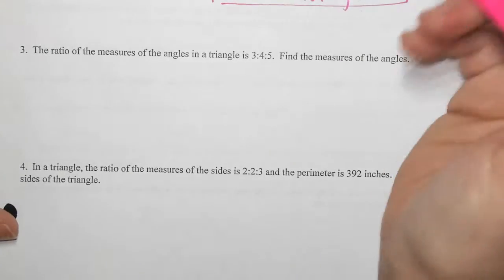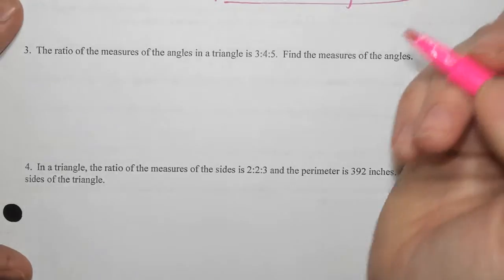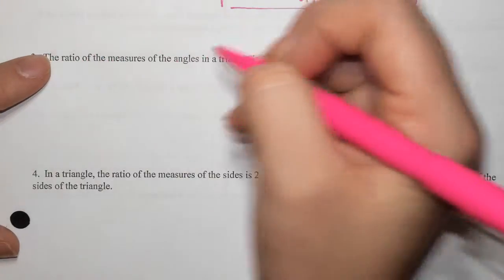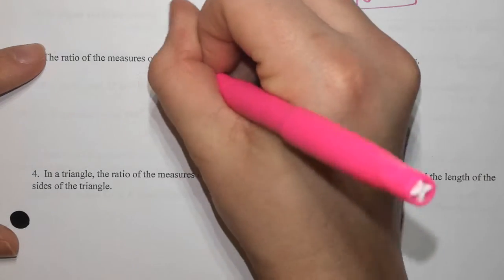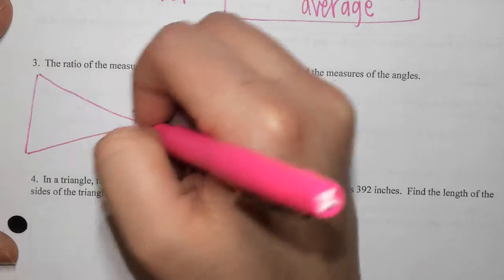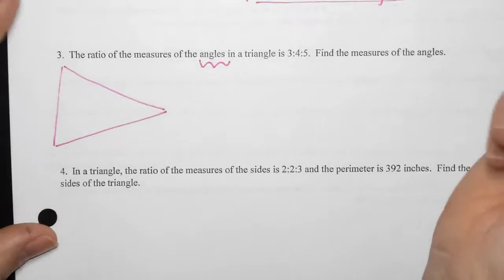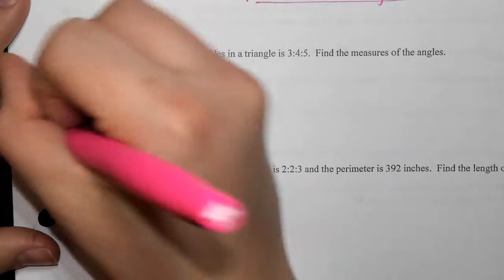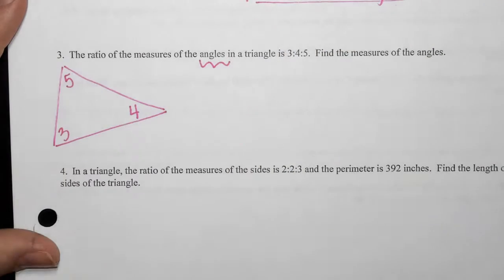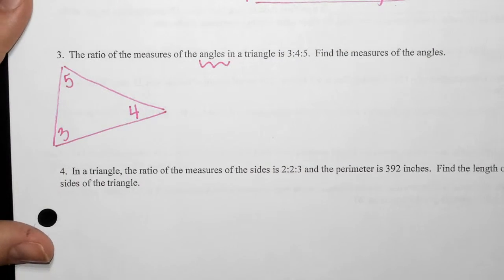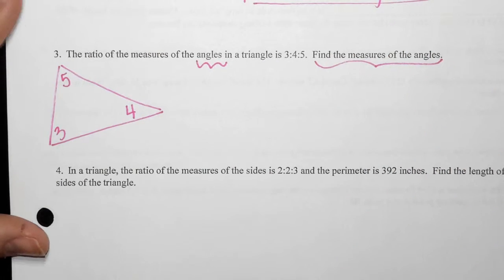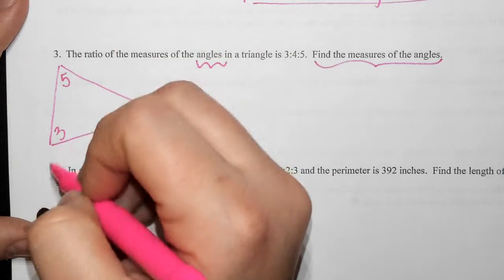So, of course, we have to bring back in triangles, right? Always. So the ratio of the measures of the angles in a triangle. So we have a triangle, and the ratio of the angles in this triangle are 3 to 4 to 5. So you want to find the measures. That's your goal. Well, how many degrees does this whole triangle equal?